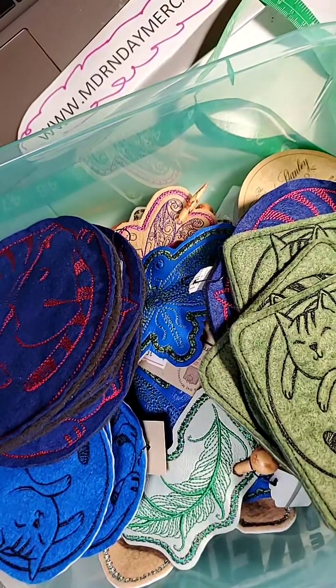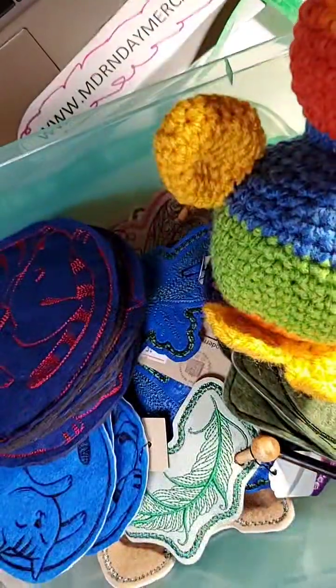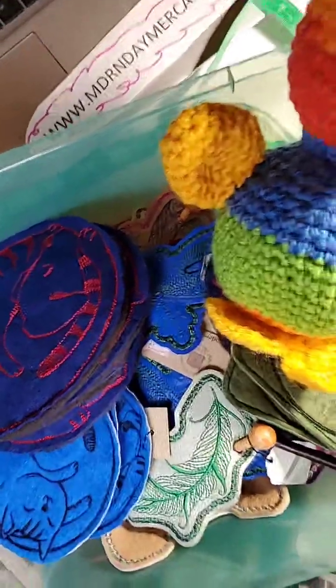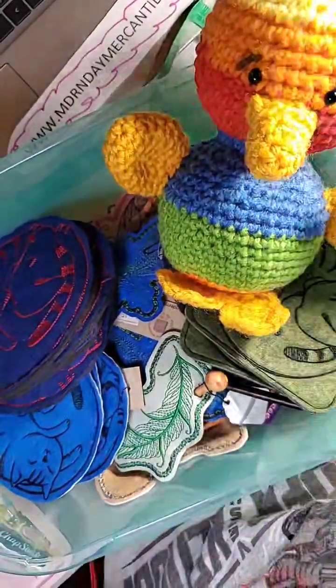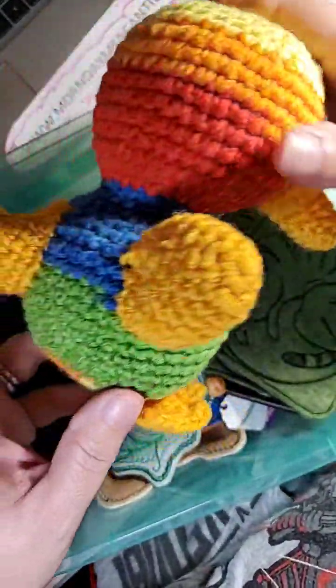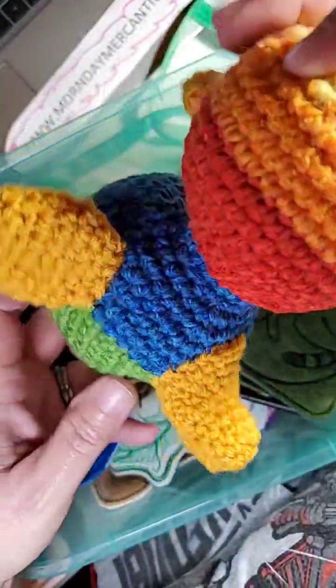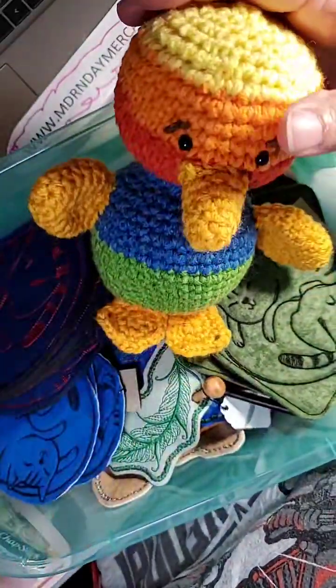All right. Oh, and I listed this new item today, this little duck. Let me zoom my camera out so you can see him. I have my camera close because I'm working. I just listed this little duck. I mean, he's kind of not amazing, but somebody might want him. And his cute little feet.